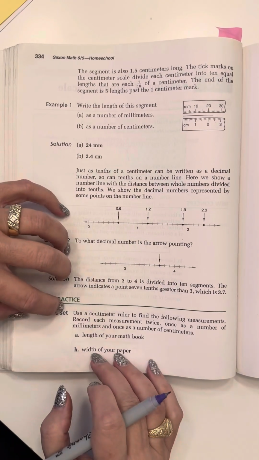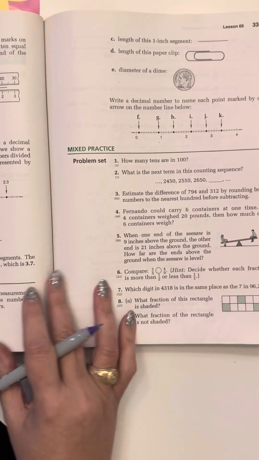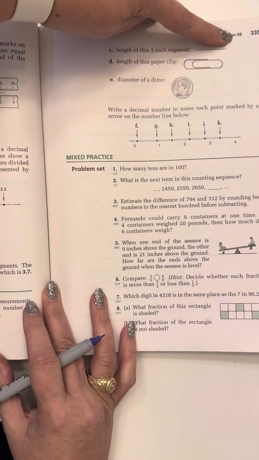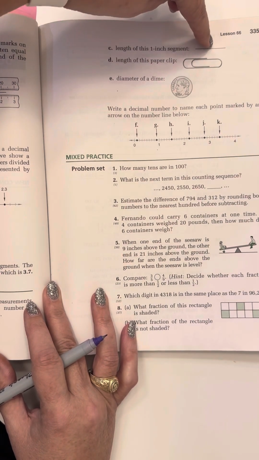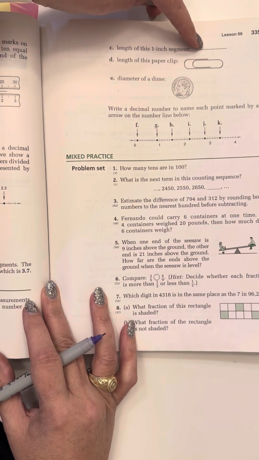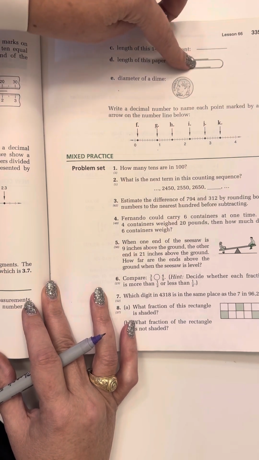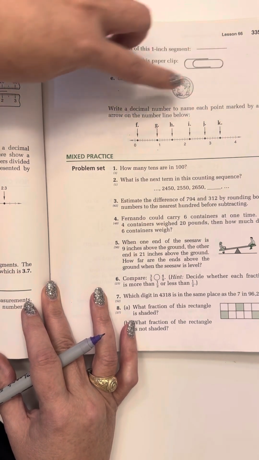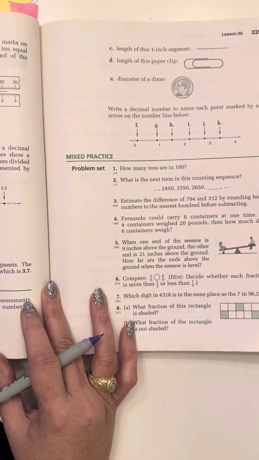On yours, you're gonna get the opportunity to do the length of your book, the width of your paper, and then over here, it'll run you through a 1-inch segment. Now, it gives you this and tells you it's 1 inch. It wants you to tell them how many centimeters is it, how many millimeters is it. The length of the paper clip, how many centimeters, how many millimeters. The diameter of the dime, how many centimeters, how many millimeters, okay?